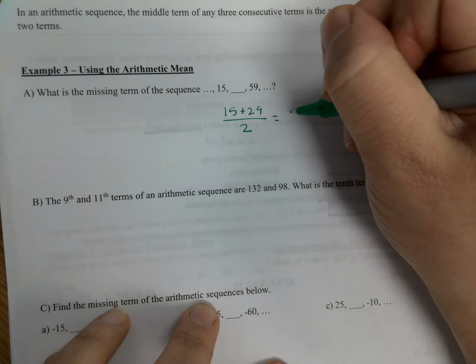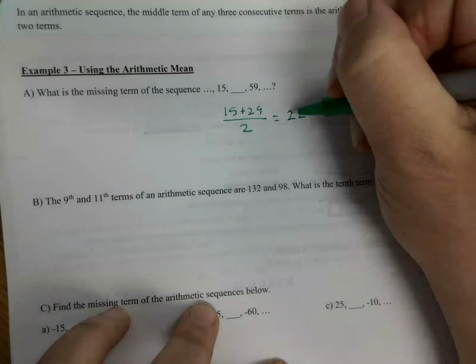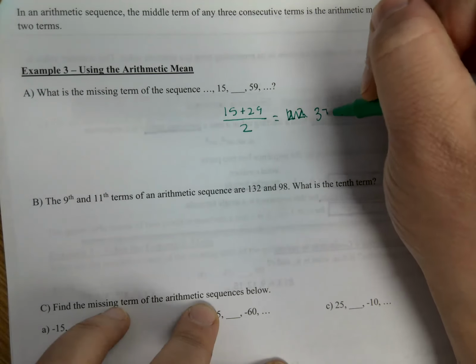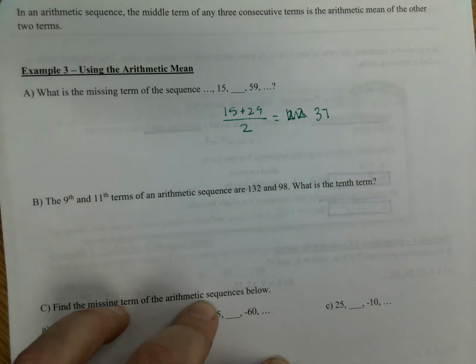So in this case, our third term would be 22. So in this case, our common difference, and by 22, I'm sorry, I meant 37. So our common difference would be 22. Our common difference is 22.